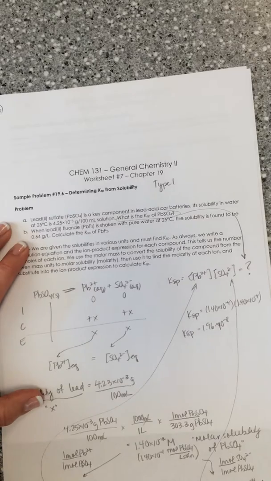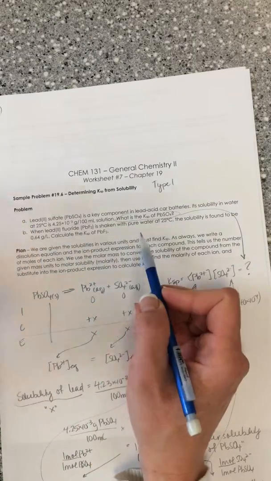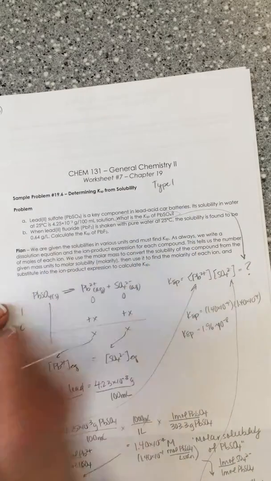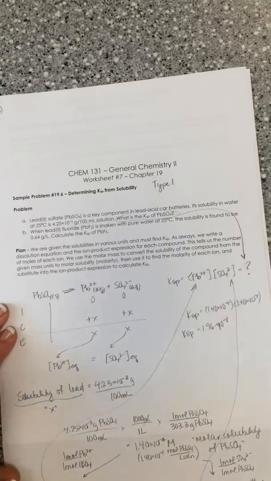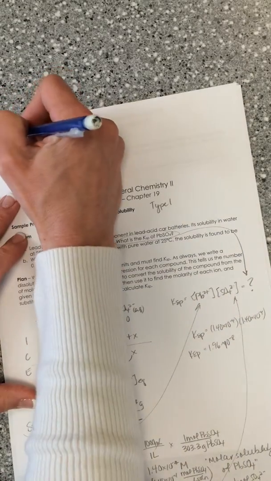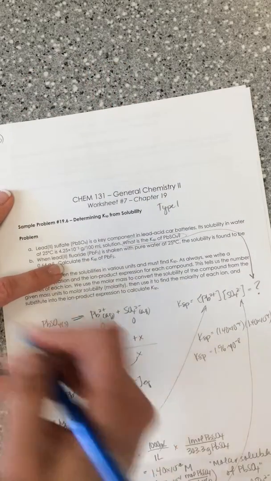Talking about a lead fluoride solution. Again, we're taking lead fluoride, shaking it, putting a chunk of it in, shaking it up with pure water. Solubility is found to be 0.64 grams per liter. Again, calculate the KSP. So let's write an equation down for what we have for lead fluoride.